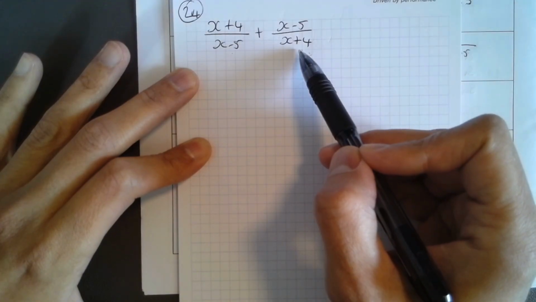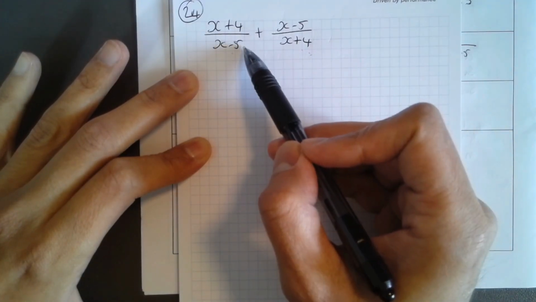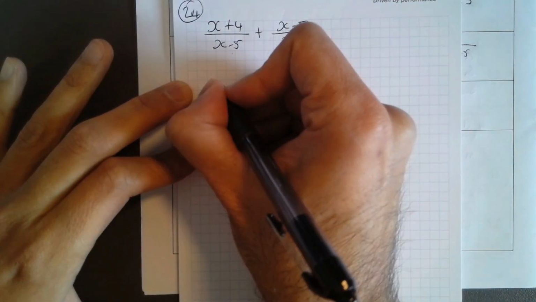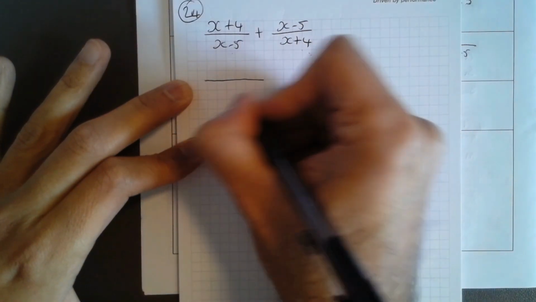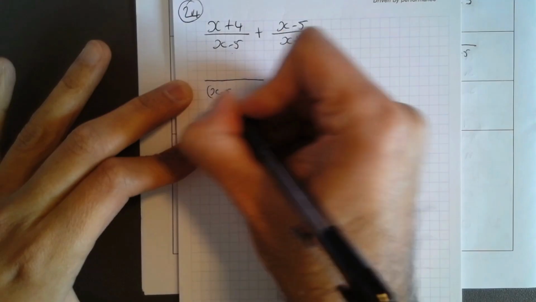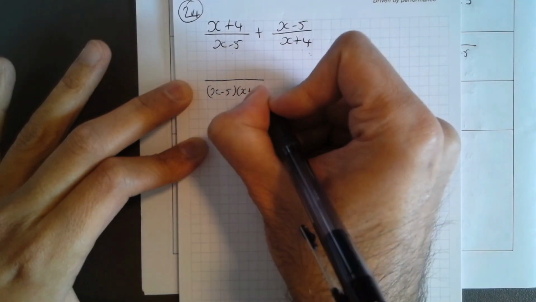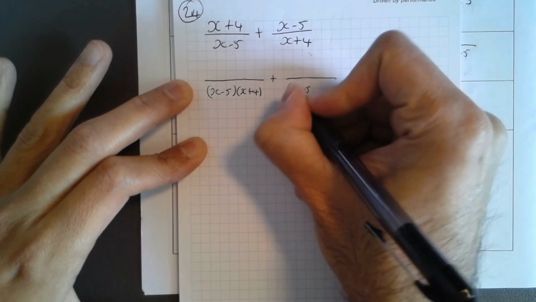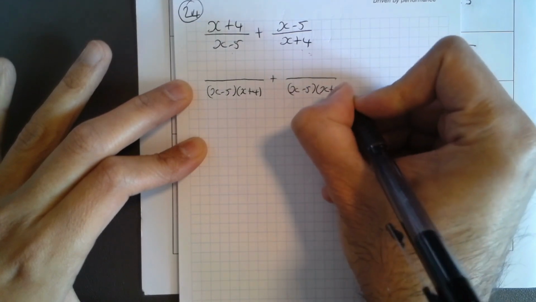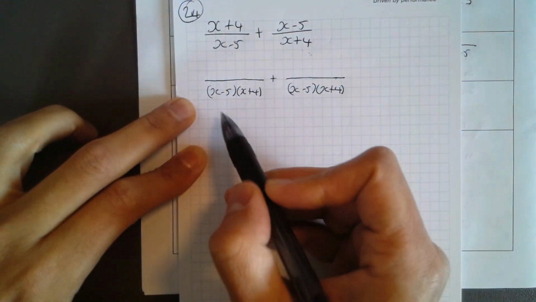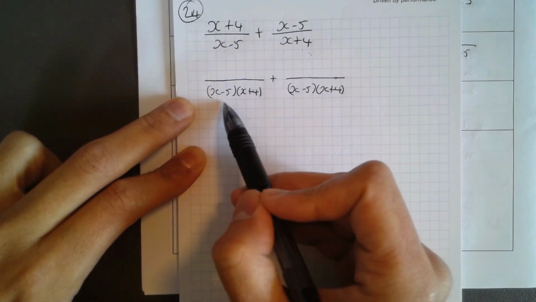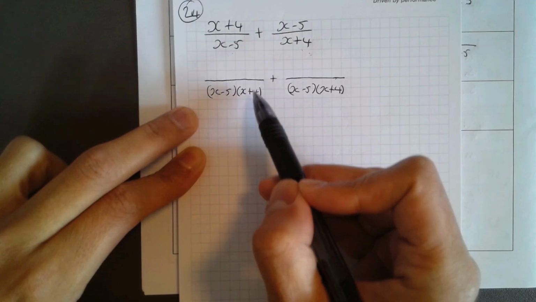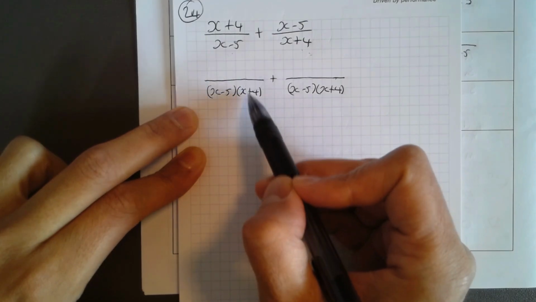Okay, so the way that I'm going to achieve that is I'm going to make the common denominator x take away 5 times x plus 4. So I'm going to rewrite this now, and we're going to have x take away 5 times x plus 4 as my common denominator, x take away 5 times x plus 4. Okay, so to make this denominator, x take away 5 times x plus 4, I need to multiply it by x plus 4. So I need to do the same thing to the numerator as well.